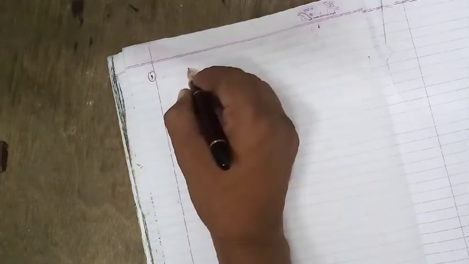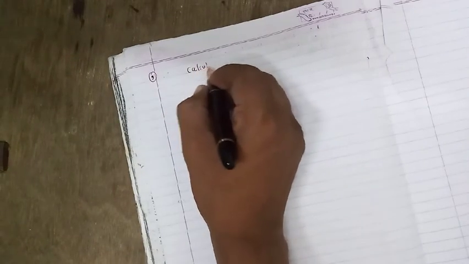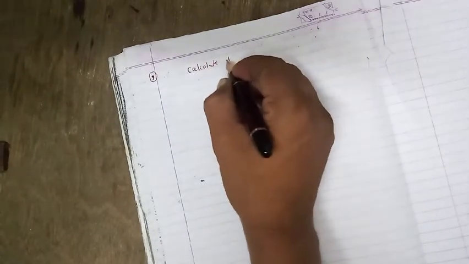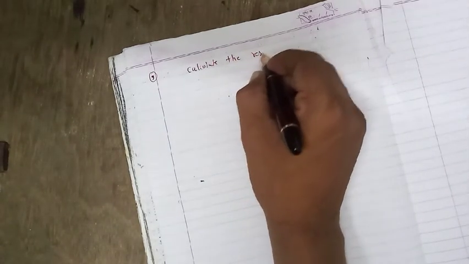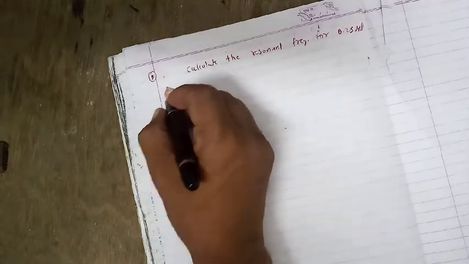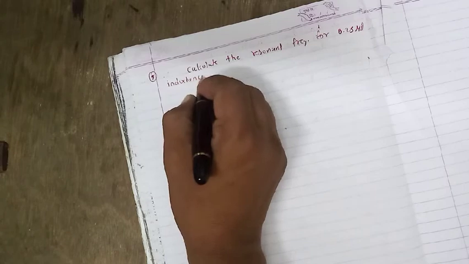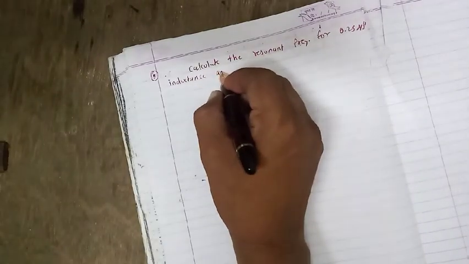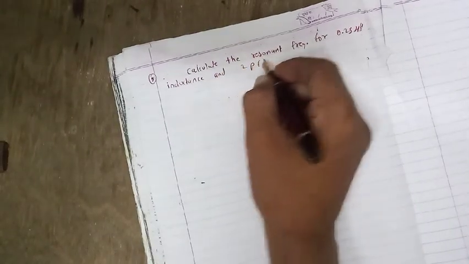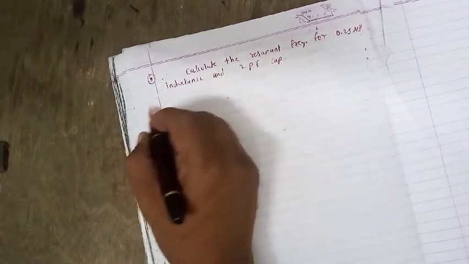The next problem, the 7th problem: calculate the resonant frequency for 0.25 microhenry inductance and 2 picofarad capacitance.